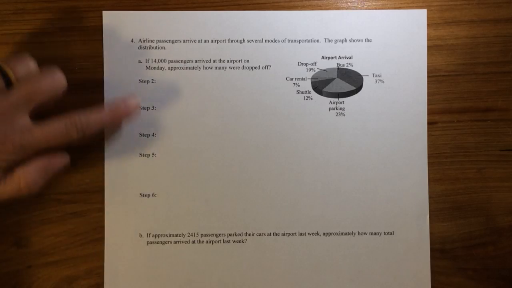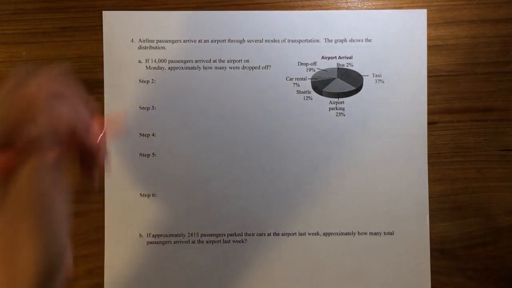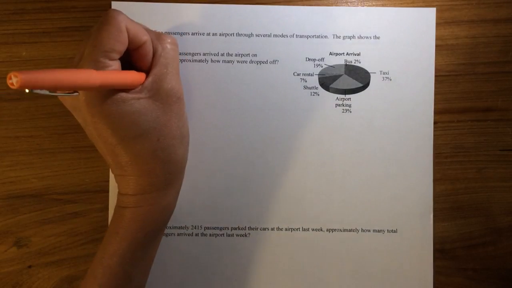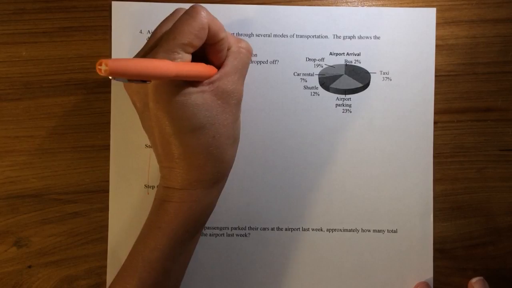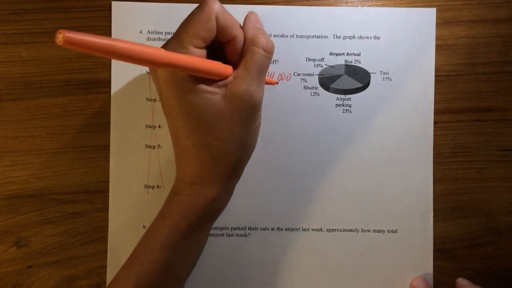I'm going to ignore steps 2 through 6 because it's not always necessarily the same way, but you'll see. So this says, what is 19% of 14,000?